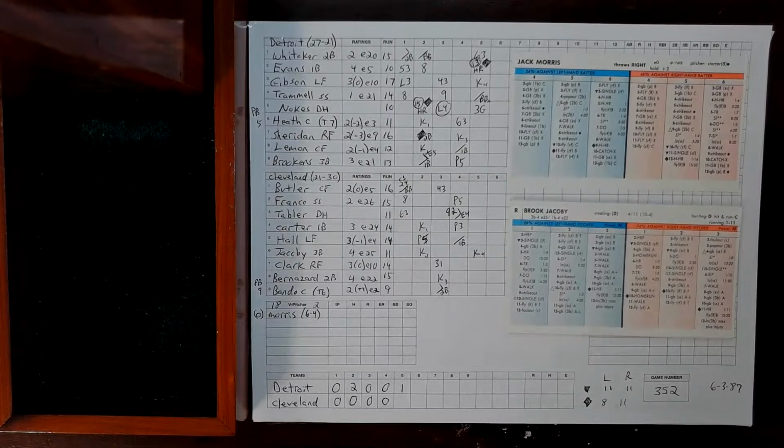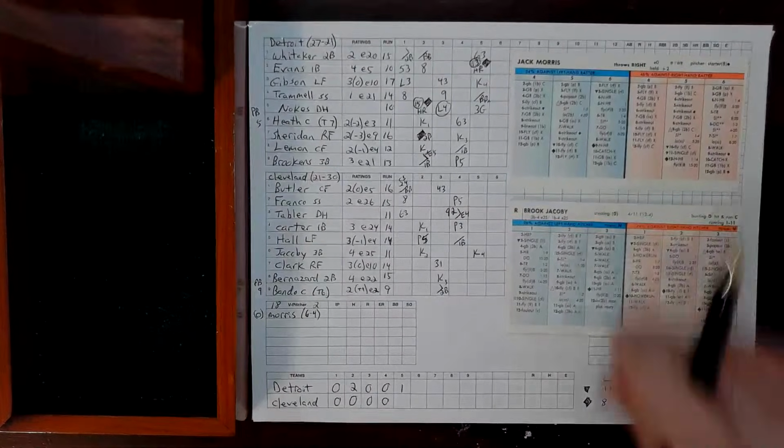I thought it had something to do with real old sets or something, but I'm not sure what the gist is on that. So maybe I do have the 1920 set. So maybe if I use the 1920 set, that would come into play. I'm not sure. Brooke Jacoby struck out.